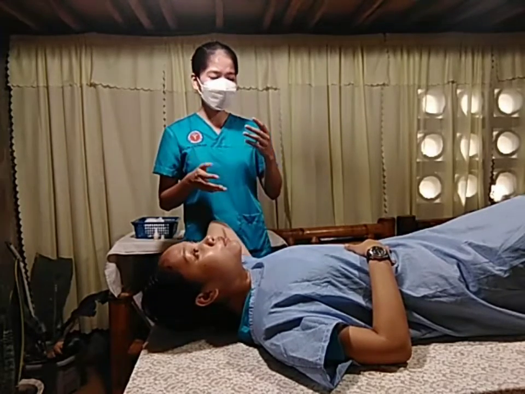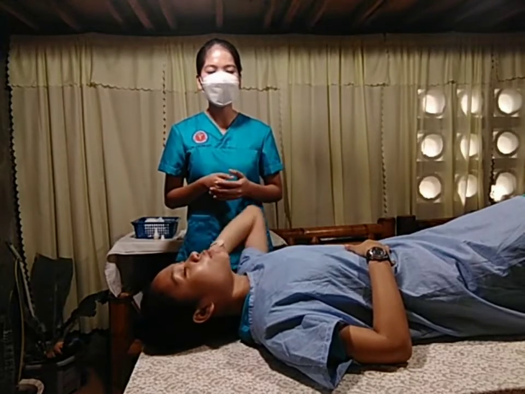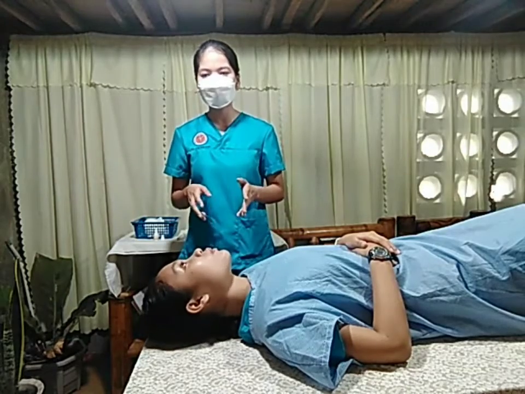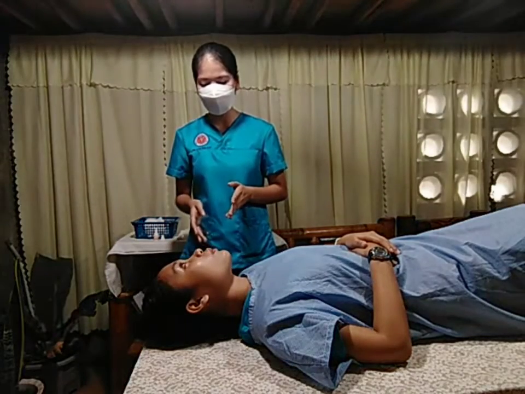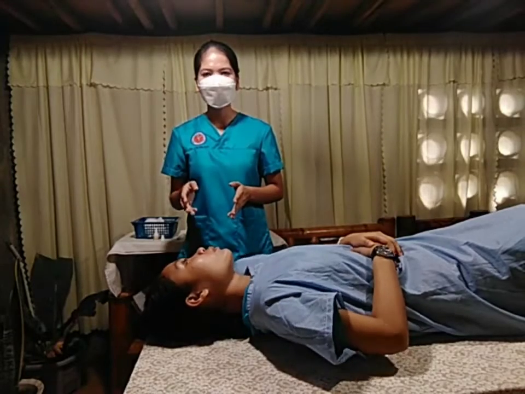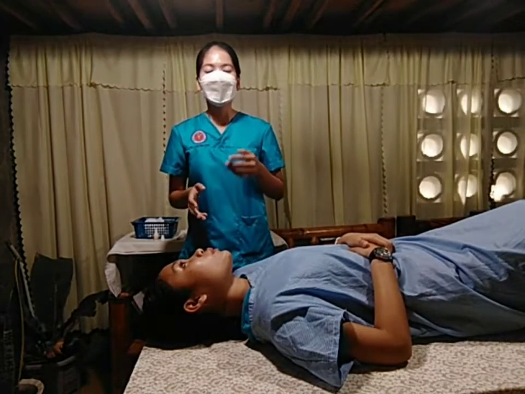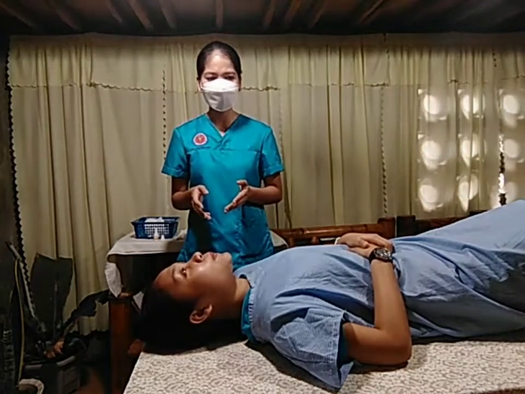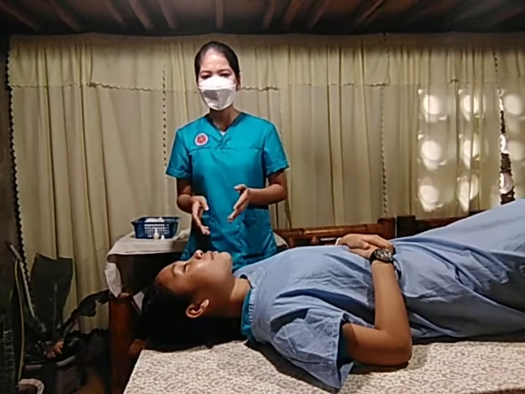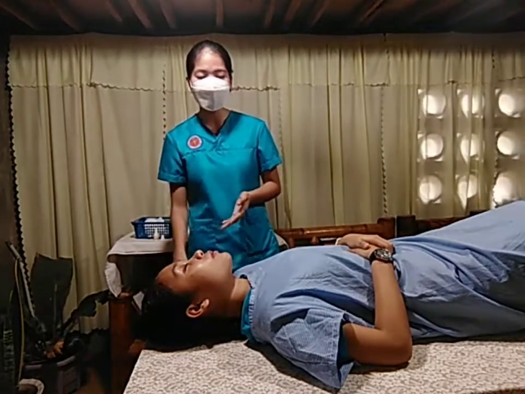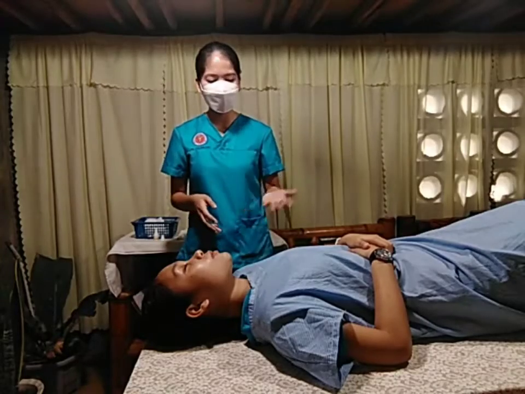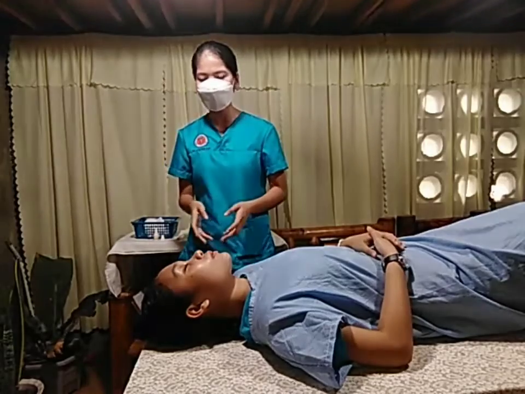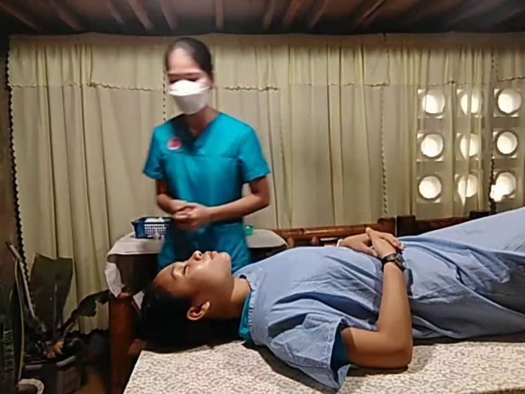So for the ethmoid and the sphenoid sinus, we're going to tilt the head back over the edge of our bed, or place a pillow under the client's shoulder and tilt the head back. So now I'm going to get our pillow first.